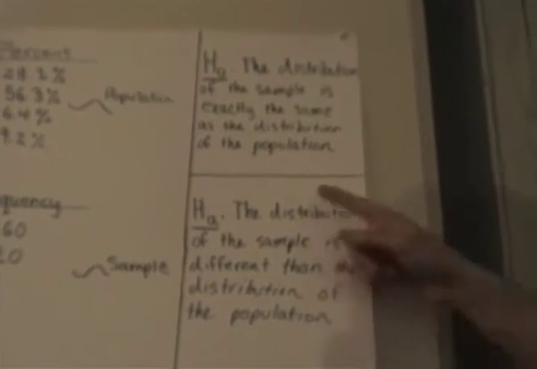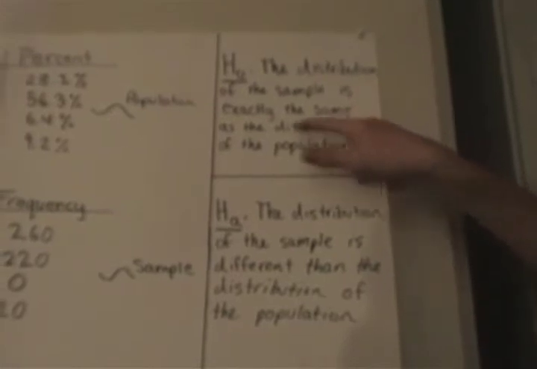Okay, so these are our hypotheses. This is our null hypothesis, and this is our alternative hypothesis. Our null hypothesis is that the distribution of the sample, which is this, is exactly the same as the distribution of the population, which is this. We're trying to reject our null hypothesis. We're trying to say that the distribution of the sample is different than the distribution of the population.